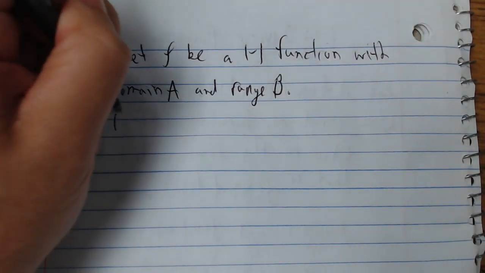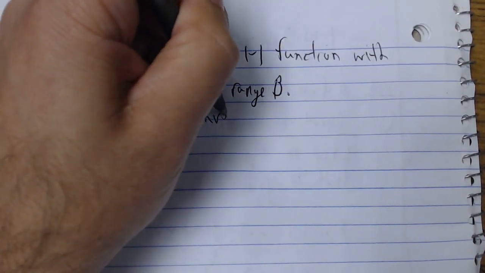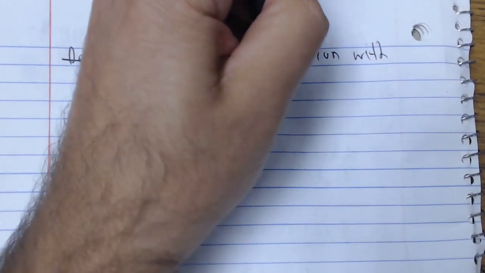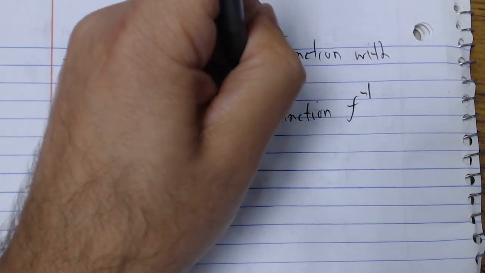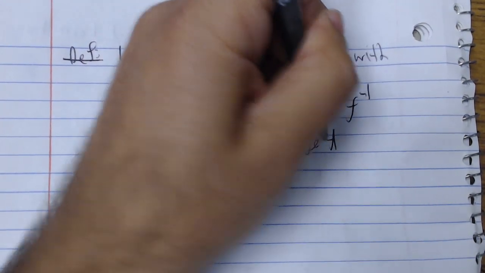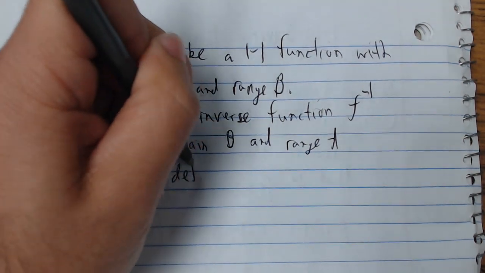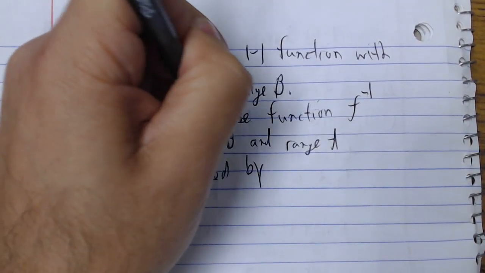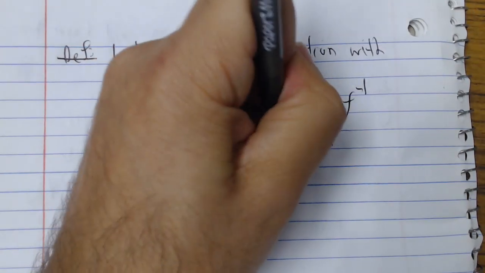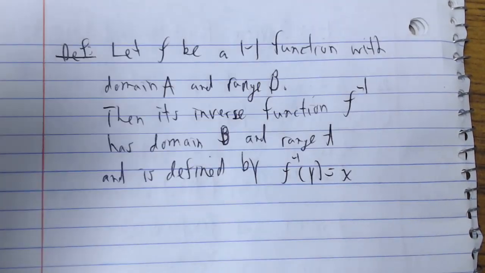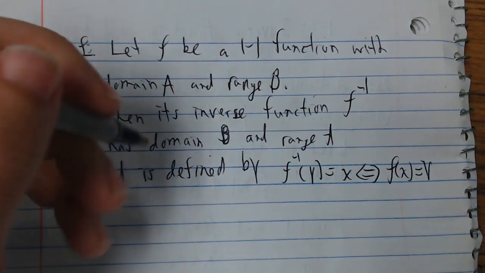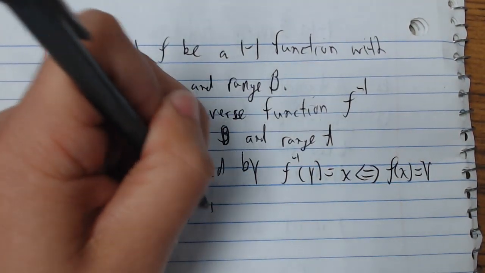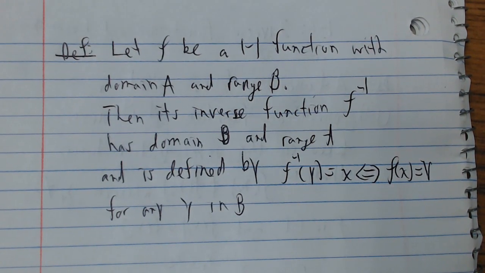Okay, so now we could say then its inverse function, f inverse, has domain B and range A, and is defined by f inverse of y equals x, or equivalently, f of x equals y, for any y in B.